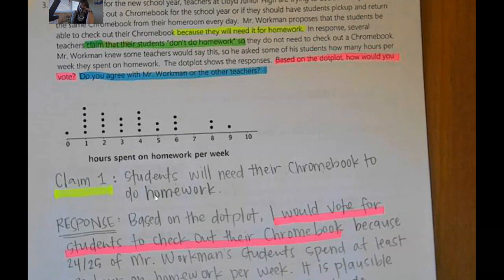In response, several teachers claim that their students don't do homework, so they do not need to check out a Chromebook. Mr. Workman knew that some teachers would say this, so he asked some of his students how many hours per week they spent on homework. The dot plot shows the responses. Based on the dot plot, how would you vote? And do you agree with Mr. Workman or the other teachers?